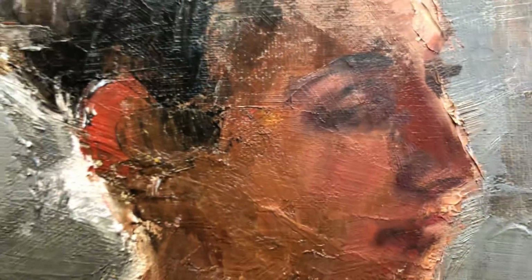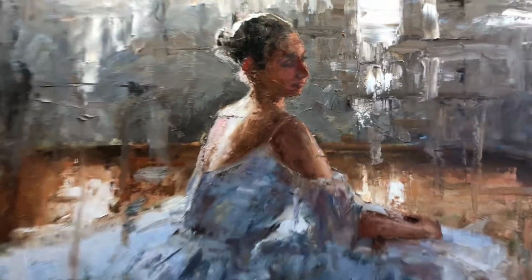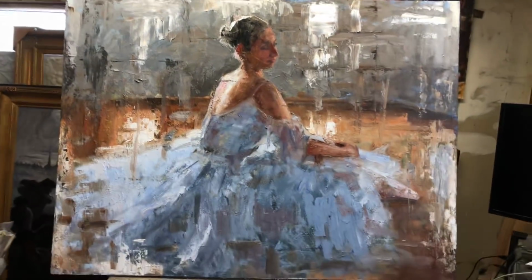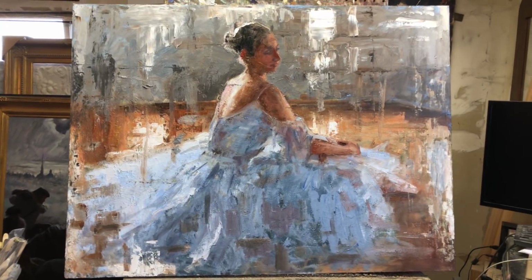Luckily, this didn't take too long. I'll zoom in real close. You can tell it's a little bit of a dry brush, but in context of the whole painting, it still gives the impression of it being thick. Anyway, hope you enjoy that painting.